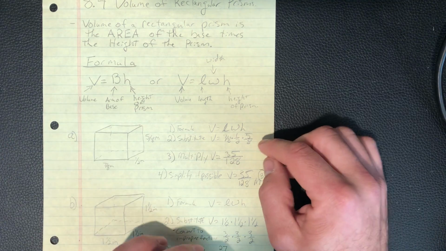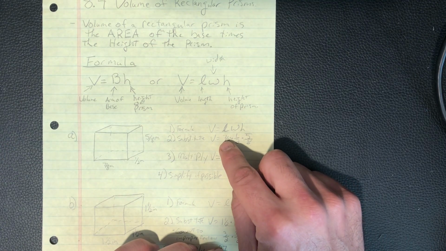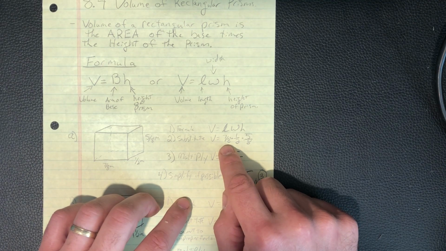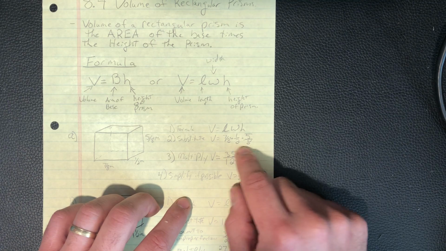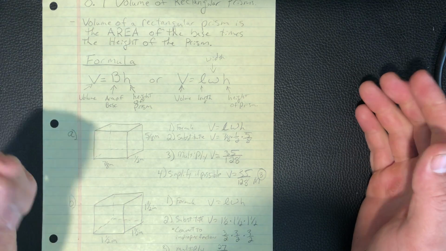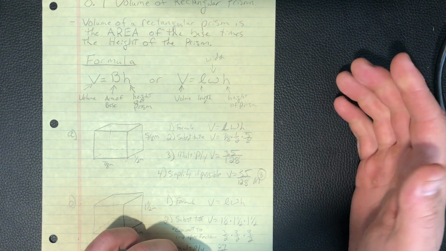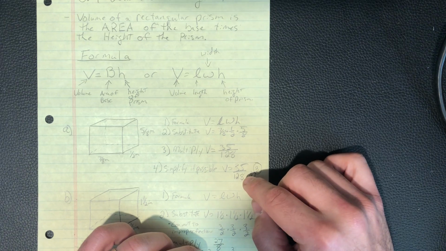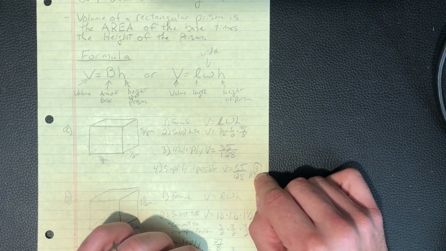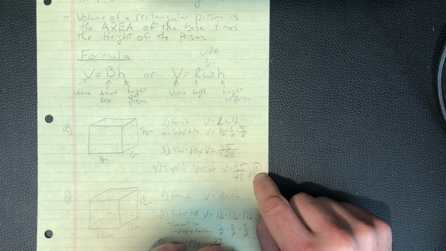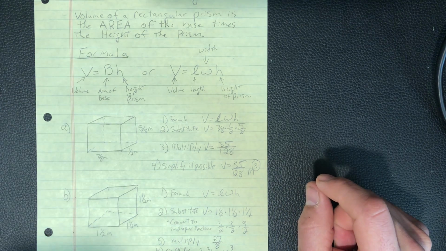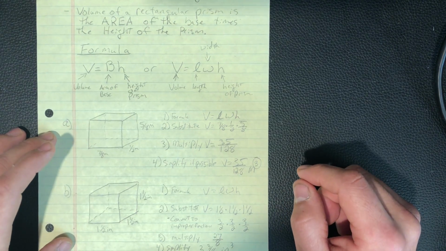Everything's in fraction form. I can't simplify anything, so I'm just going to multiply my numerators. 7 times 1 times 5, 35. Multiply my denominators. 8 times 2 is 16. 16 times 8 is 128. Number 4, simplify if possible. Can I simplify this at all? Nope, I can't. So my answer is 35/128 meters cubed. When we talk volume, it's very important that we're talking cubed. We're looking at how many little cubes can fit inside this shape. Area is squared, volume is cubed.